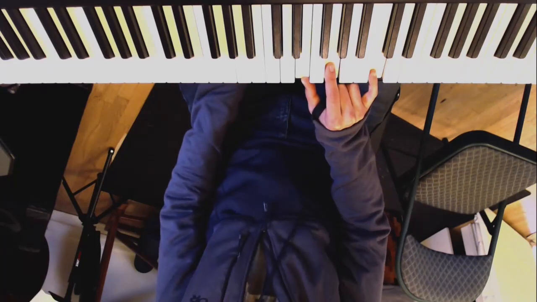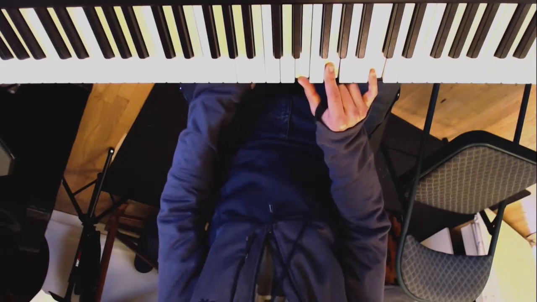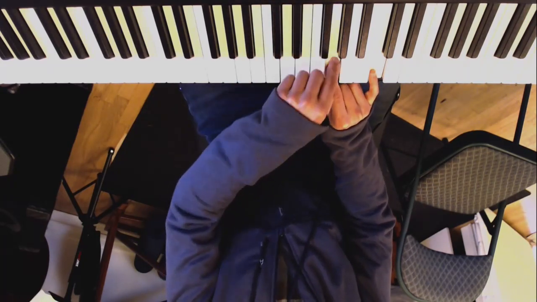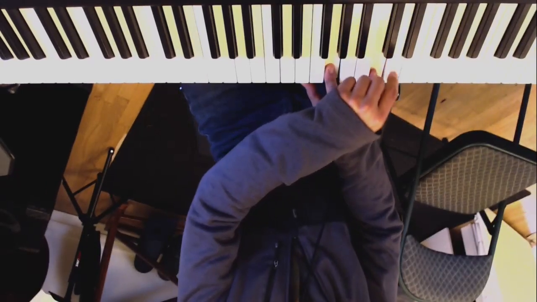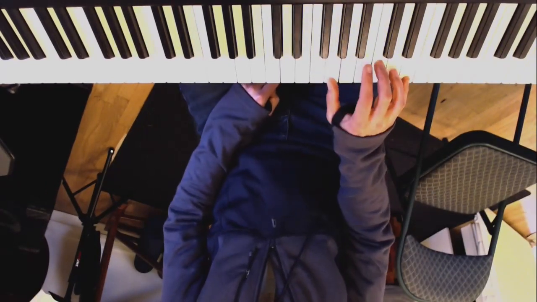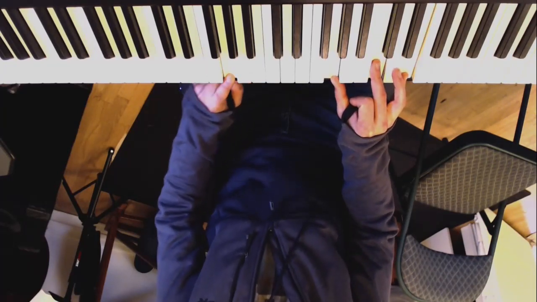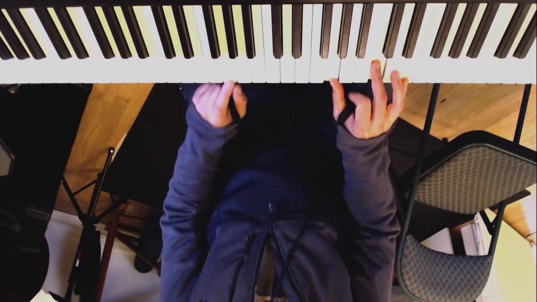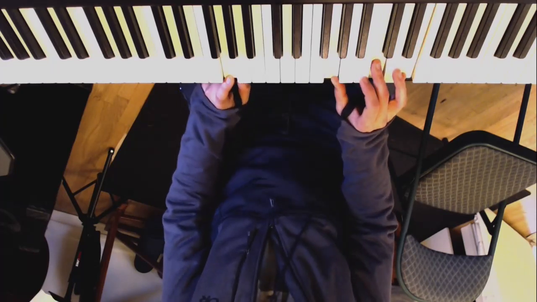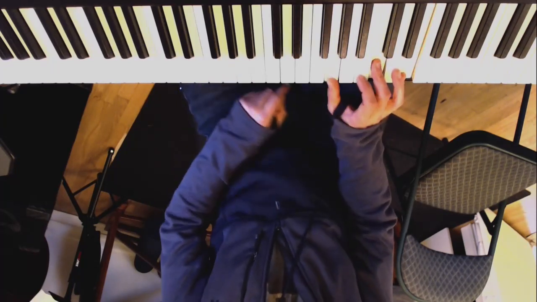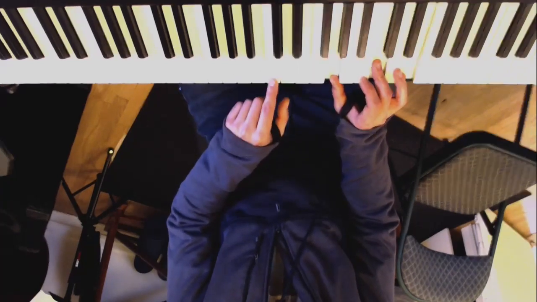If we invert it again, we take this E and move it up an octave. E, F, G, A, B, C, D, E. We have the second inversion, where G is on the bottom, C over G. There again, that's the fifth of the chord being measured from the root.